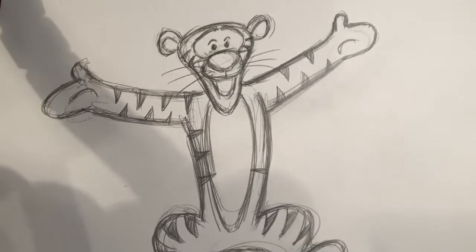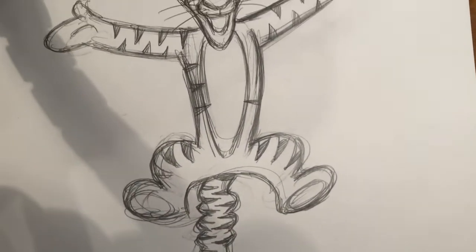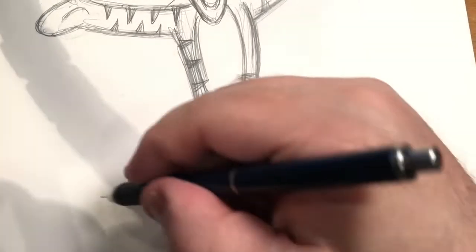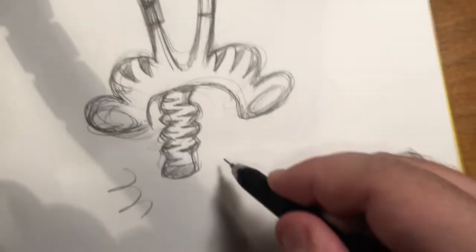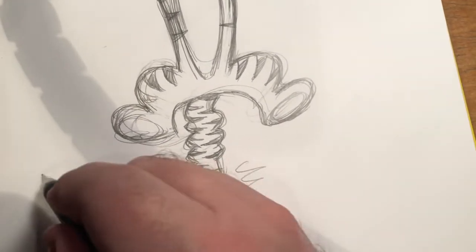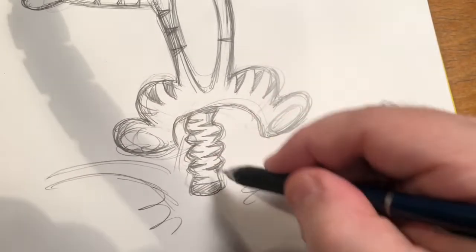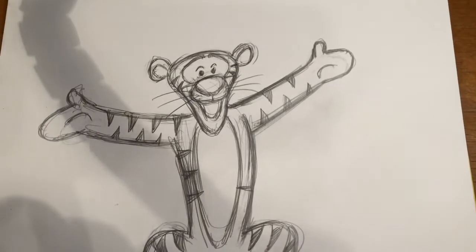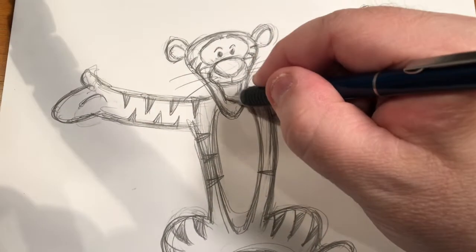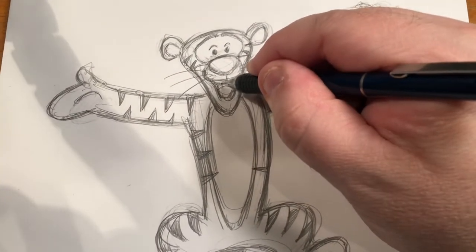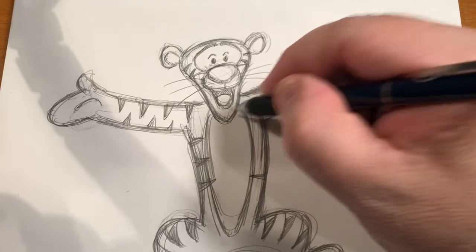So what do you think? Do you like my Tigger, or did I totally ruin him? Please let me know in the comments below. I'm going to give him a little effect, a few little motion lines, to show he's springing, he's bouncing. Tiggers like to bounce, he always told us. Give him a tongue. So there he is.